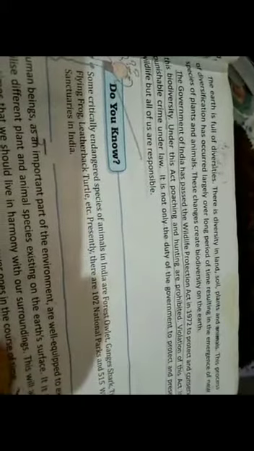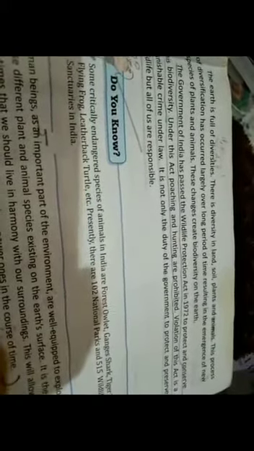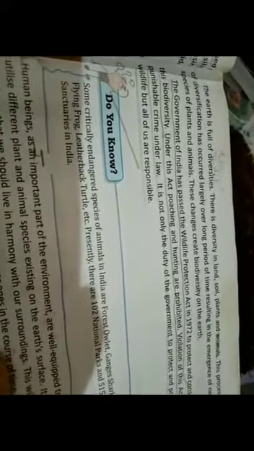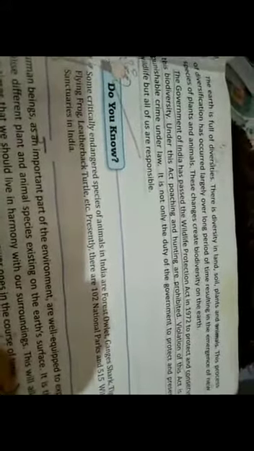The government of India passed the Wildlife Protection Act in 1972 to protect and conserve this biodiversity. So our government has taken the step to conserve, preserve and save this biodiversity. They made an act, that was the Wildlife Protection Act in 1972. This is a very important question for 1 mark. It can come in an MCQ type question.